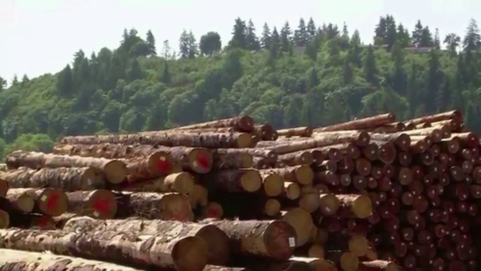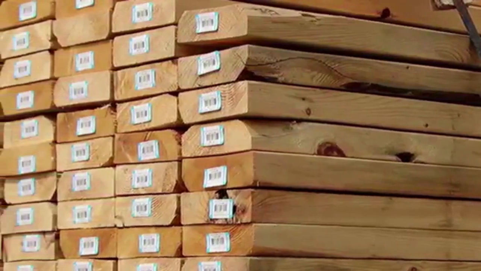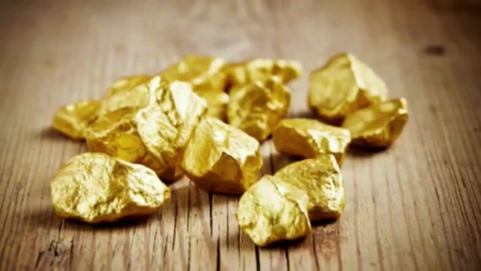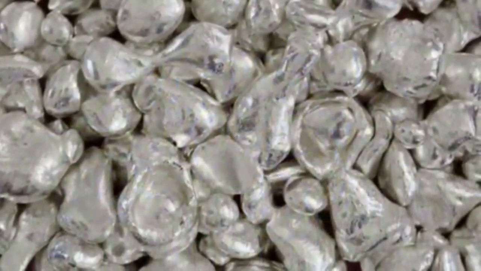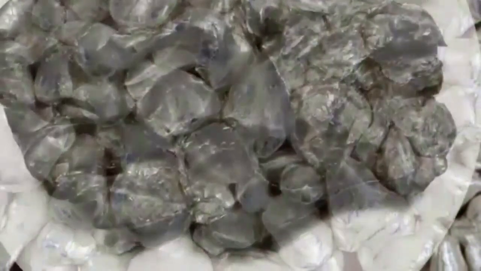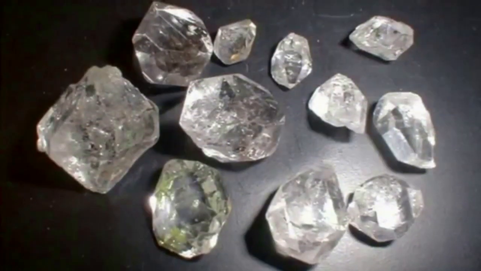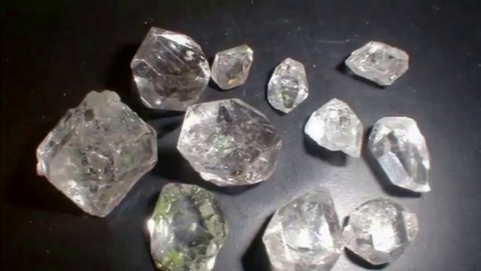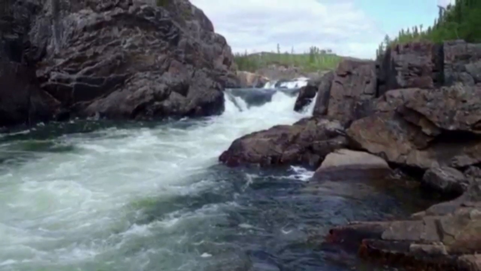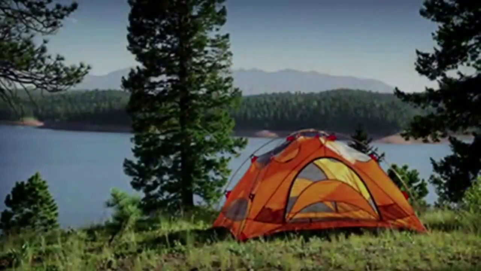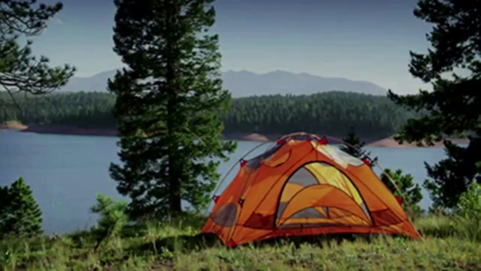Lumber is a major resource of the Canadian Shield, as well as precious minerals such as gold, silver, iron, and even diamonds. Another major resource is the beauty of the land itself, as thousands of people come here to camp, hunt, fish, hike.